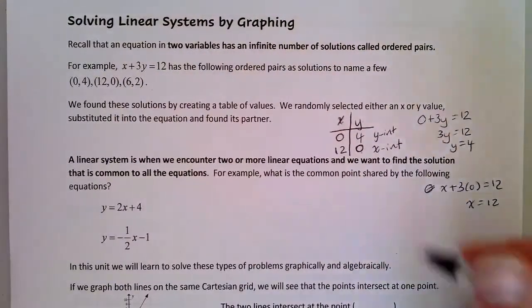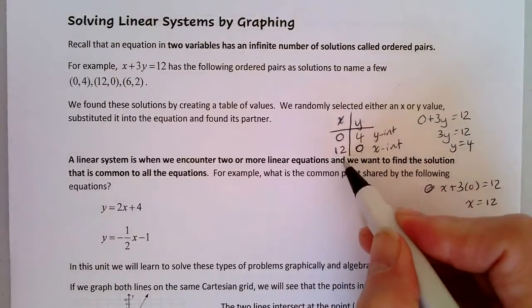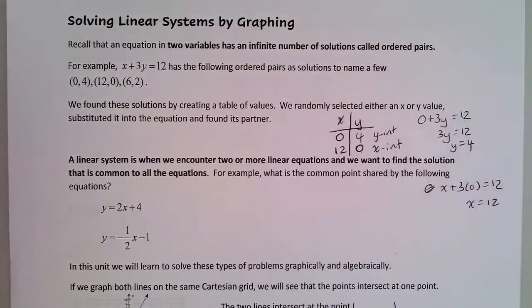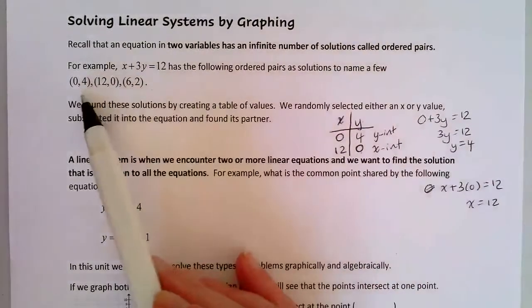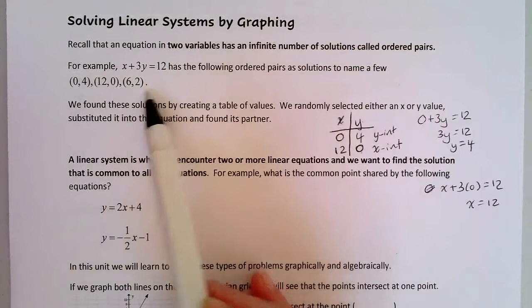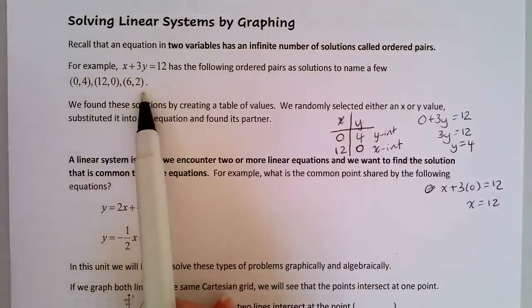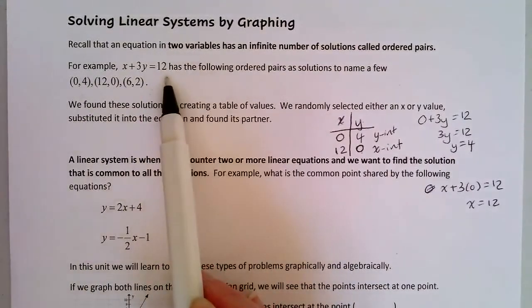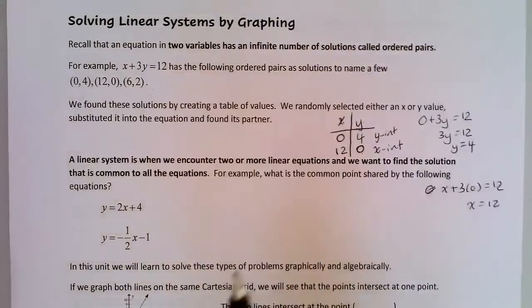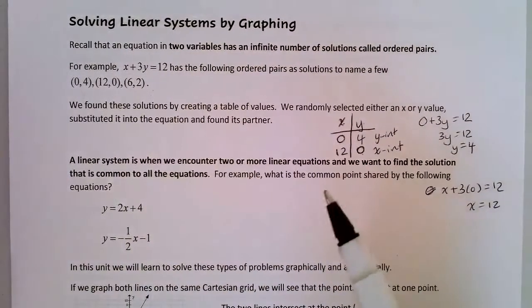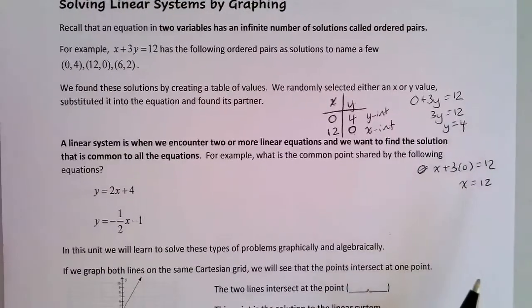And then I would pick another value for x. I picked 2, and then I would find its partner y. So that's how we came up with these different points. So these are just 3 solutions to this linear equation, but there are an infinite, meaning there are lots and lots. It goes on and on, the number of solutions.